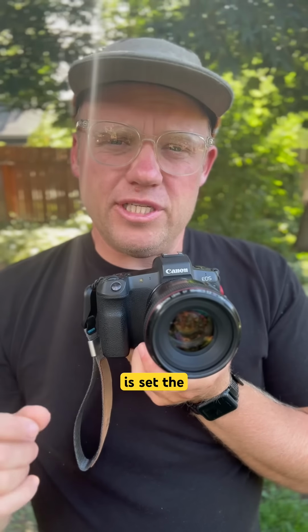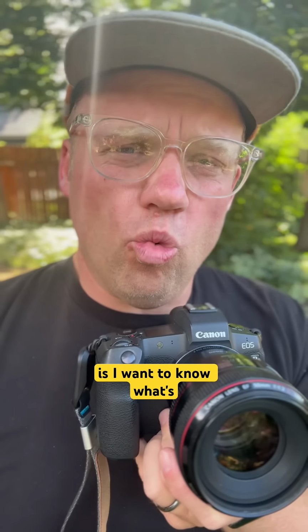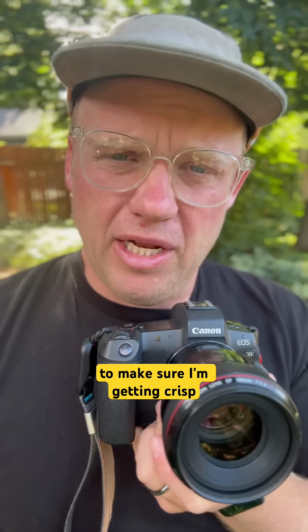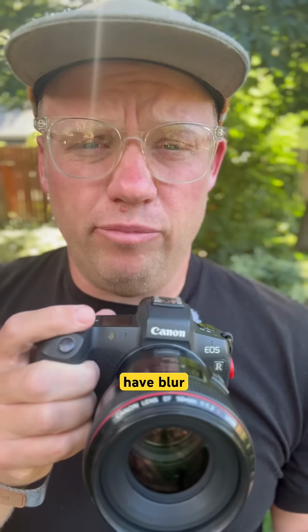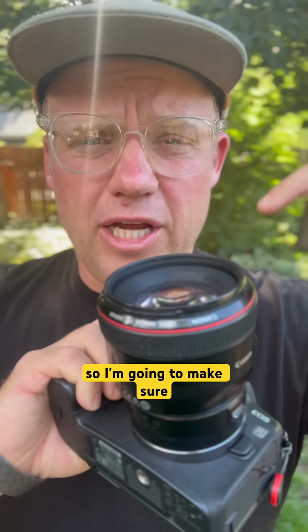Now, once my aperture is set, the next thing I'm gonna do is know where my shutter speed needs to be. What I mean is I wanna know what's the minimum shutter speed I can use for these photos to make sure I'm getting crisp photos. To make sure you don't have blur from camera shake, make sure your shutter speed is 2 times your focal length. This is a 50 millimeter, so I'm gonna make sure that my shutter speed is at least 1/100th of a second. 2 times 50 is 100.